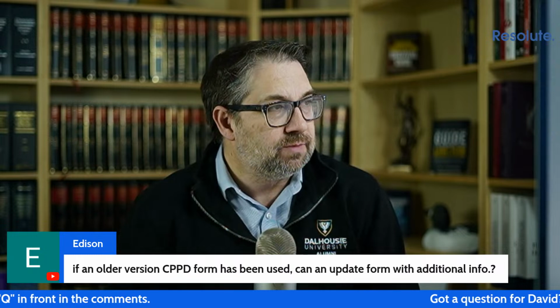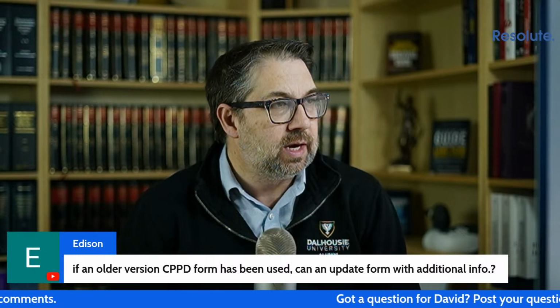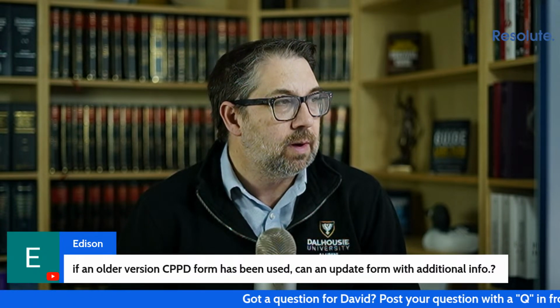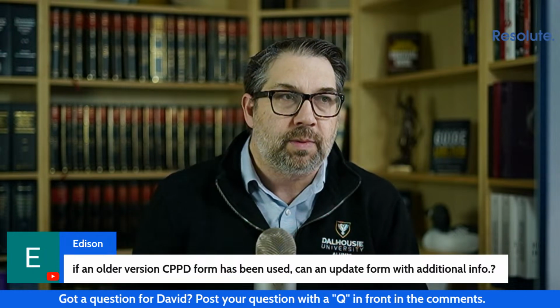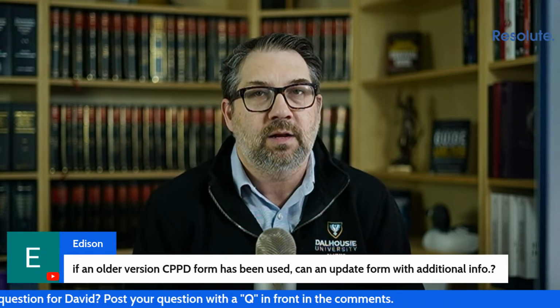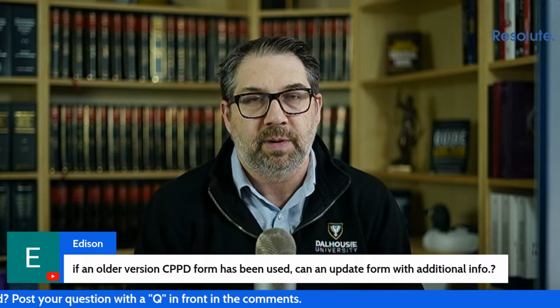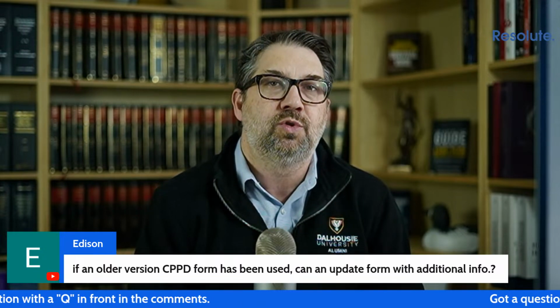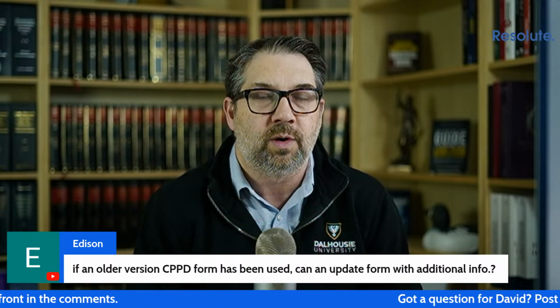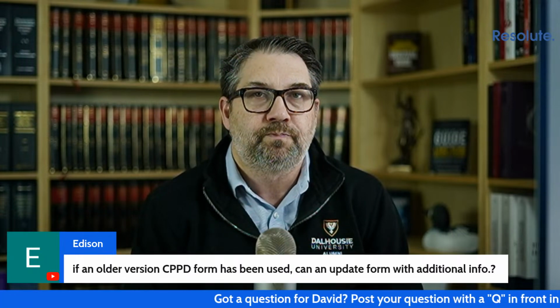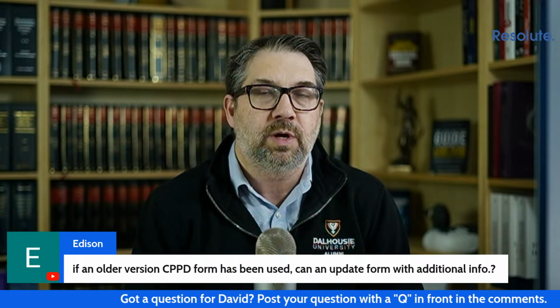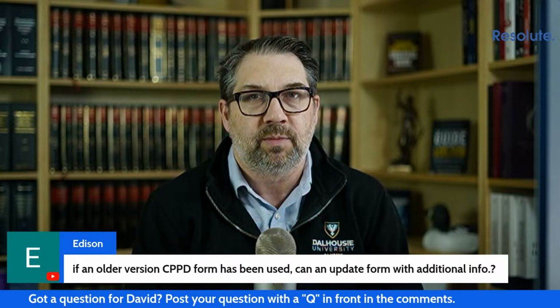If an older version of the CPP Disability form has been used, can you update a form with additional info? I wouldn't worry too much if you've used an old form by mistake. You certainly can. You can always send in supplemental information to CPP Disability, but I wouldn't be too concerned if you used an old version of a form. They'll let you know if they need updated information. But yeah, you can always supplement and provide new information.